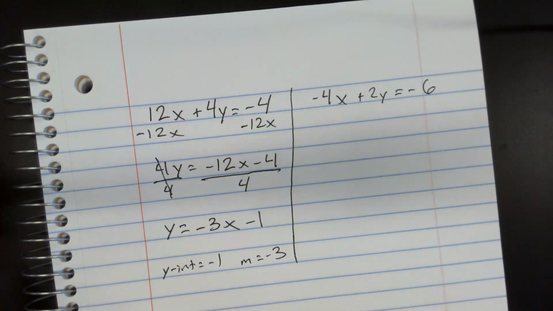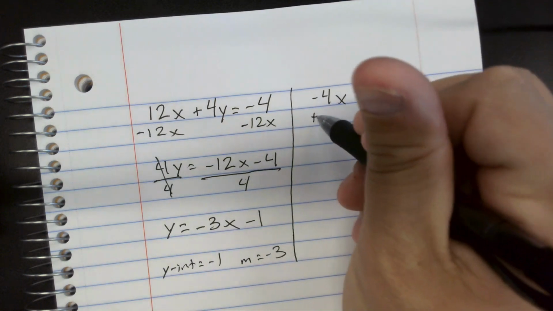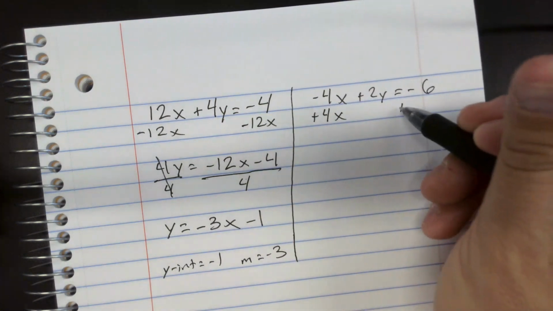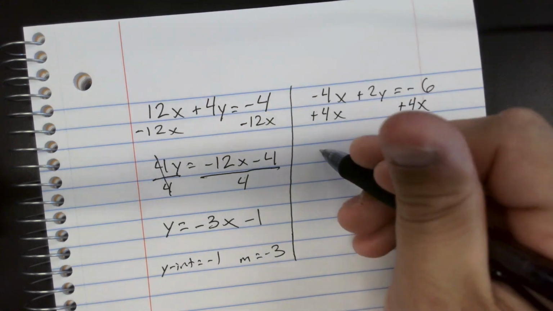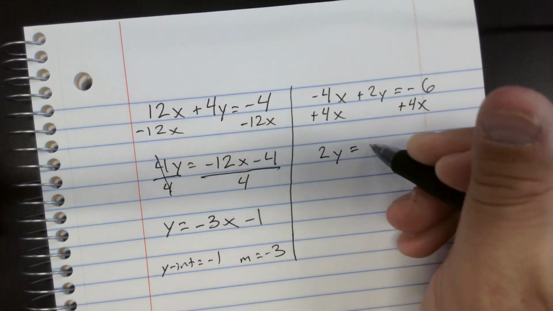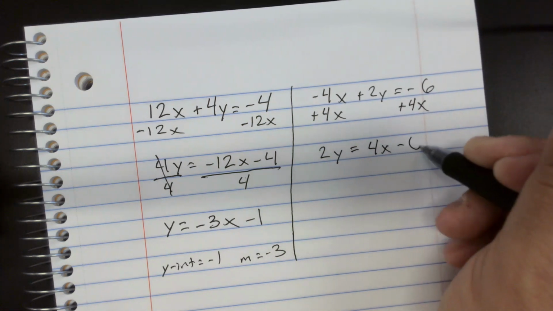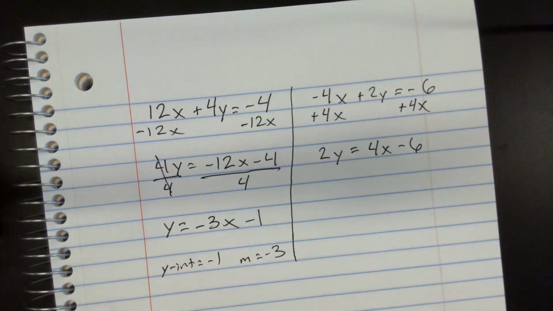What should I do first? What do I have to move over first? Which is plus 4. Yeah. You got to get the whole x term over. So we're going to plus 4. So now we're going to have 2y equals positive 4x minus 6. Does everyone agree with Tanner on that?